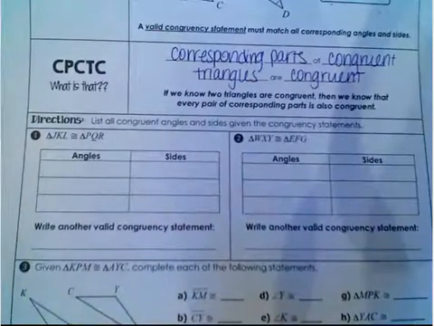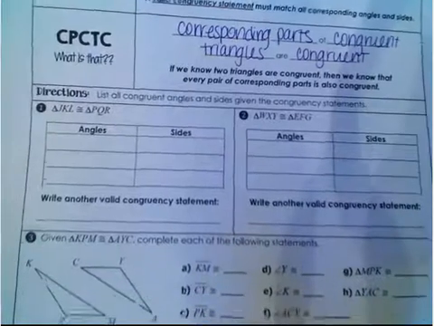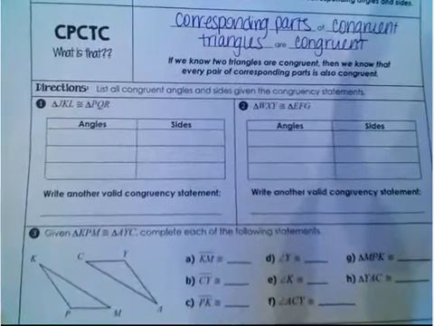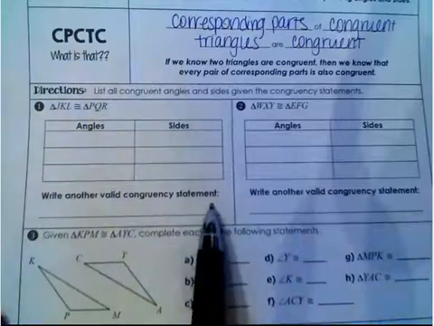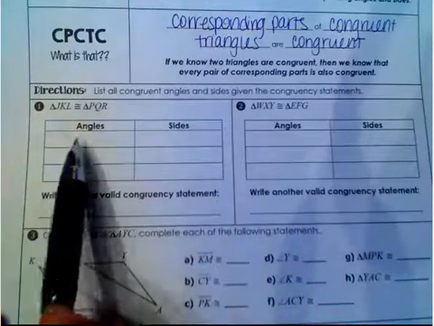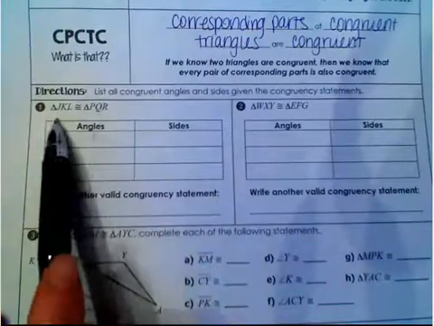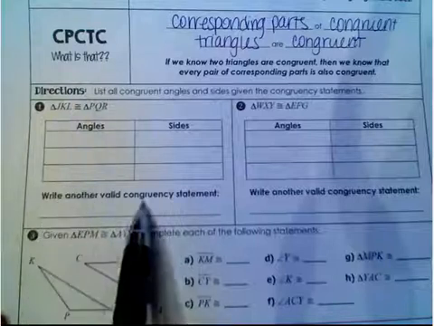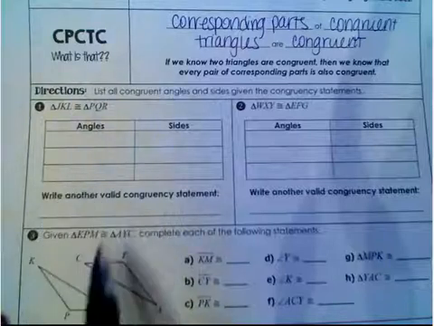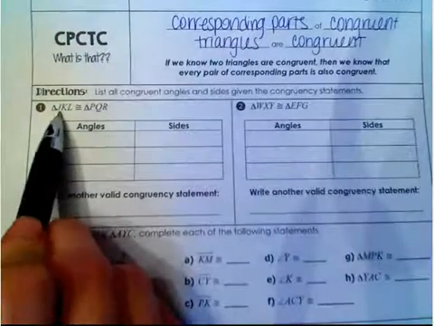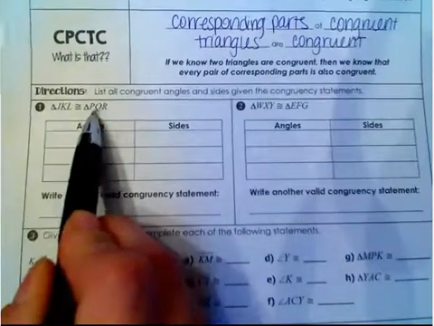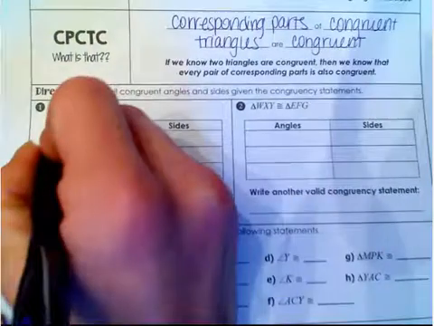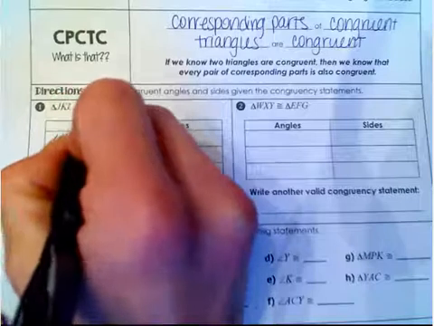is also congruent. All right, so first we're just going to find angles and sides that are congruent, and then we'll write another valid congruency statement. That means that we might write the letters in a different order, but I will still make sure that the letters match up. So according to this congruency statement, angle J should be congruent to angle P, so I'm going to write that congruency statement.